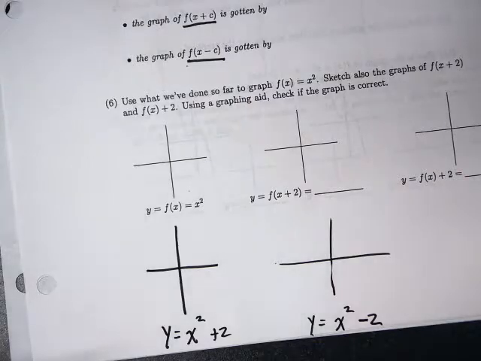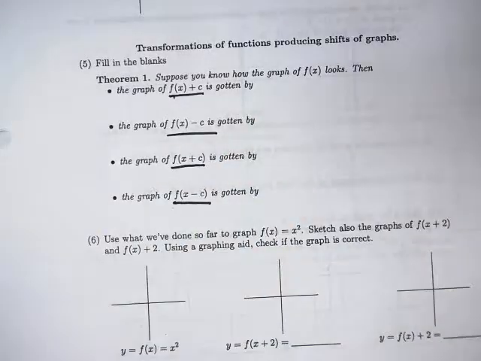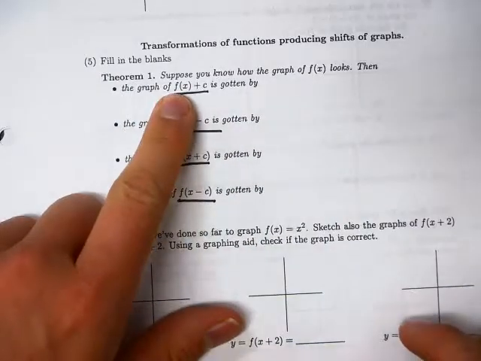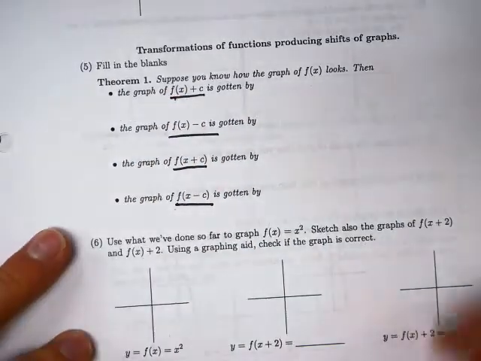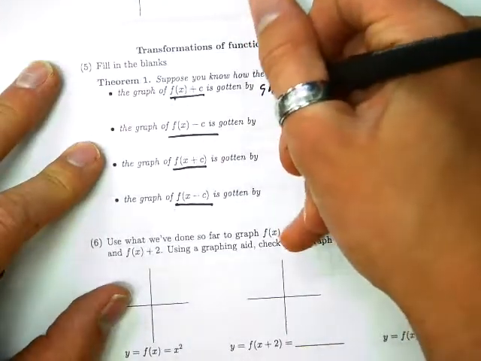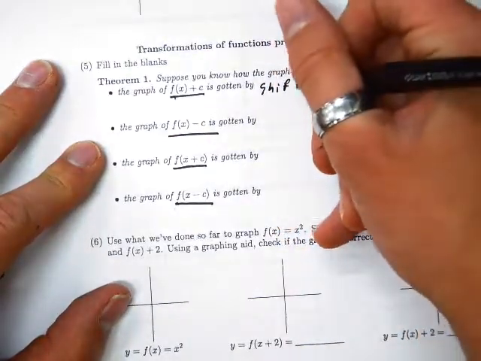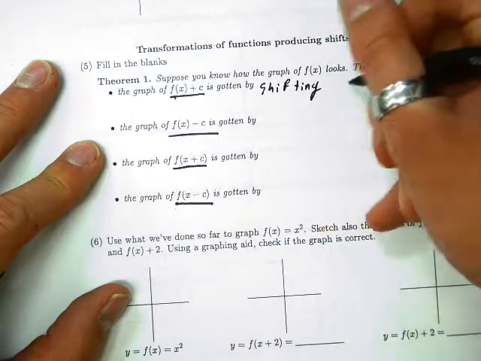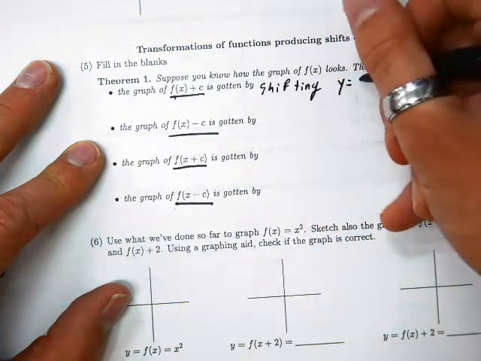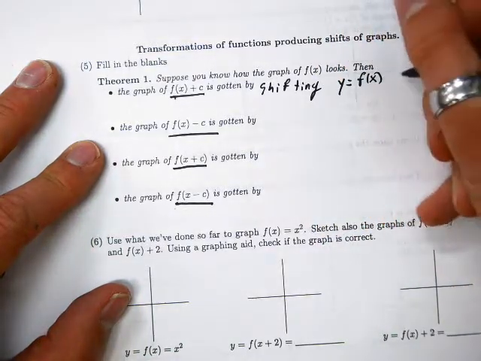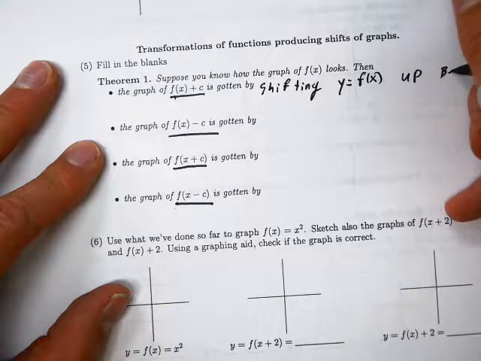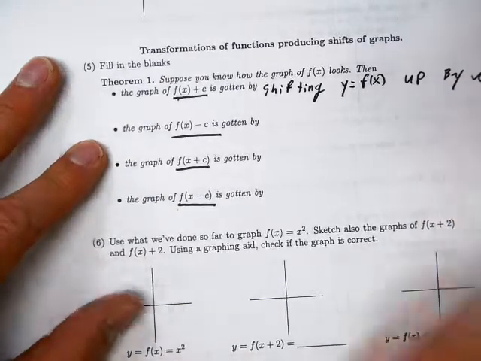And maybe I'll take a moment and try to convince you that that should be the case. So if you take a function and add a constant to the whole function, you get that graph by shifting the graph of y equals f of x up by c.